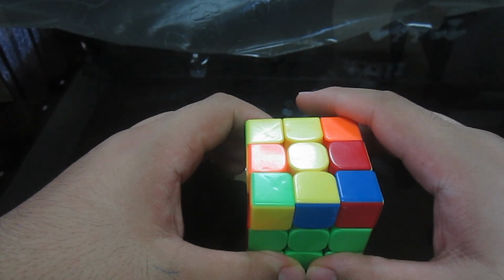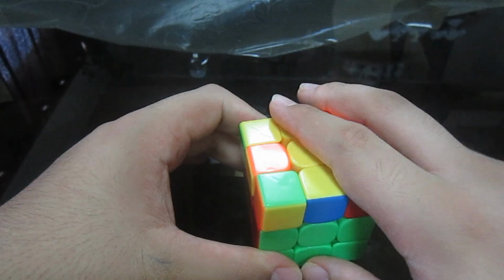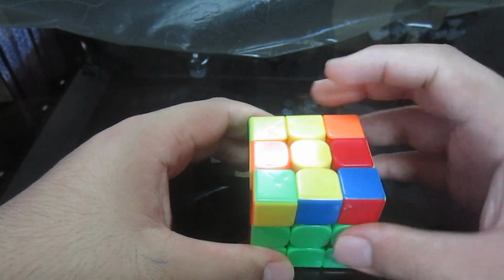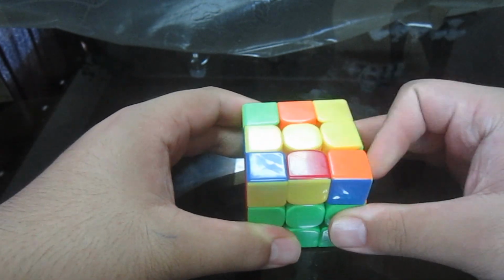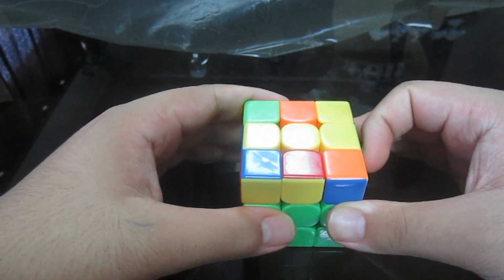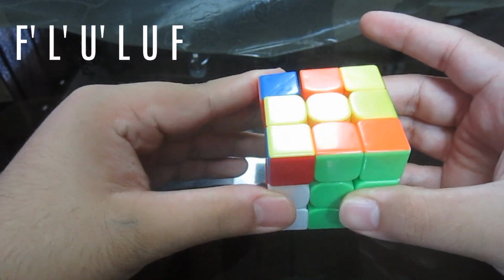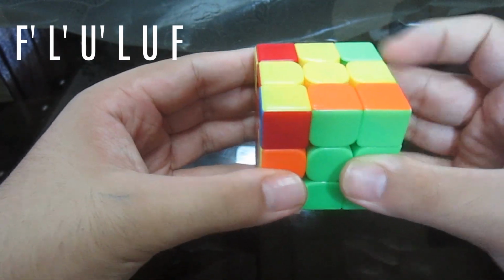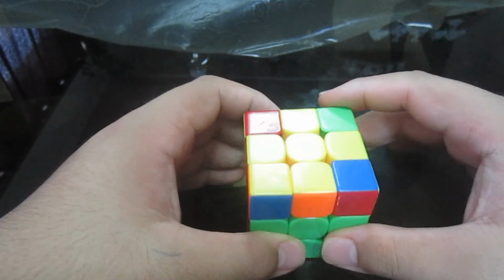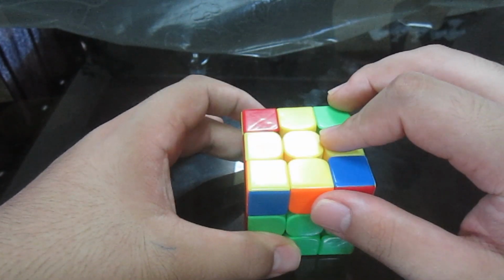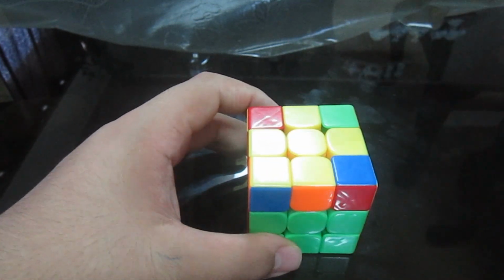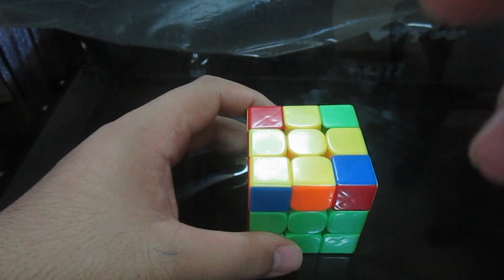The second case for the third layer is the line case. So basically we have to hold the line horizontally and perform this algorithm. F prime, L prime, U prime, L, U, F. So as you can see, the yellow cross is made on the top. This is the second algorithm.